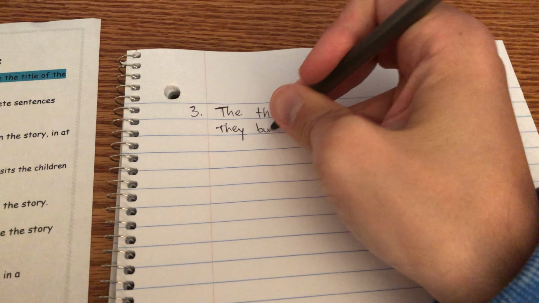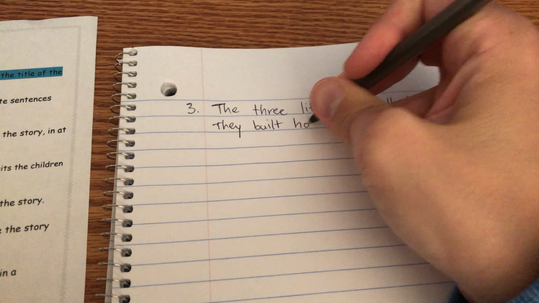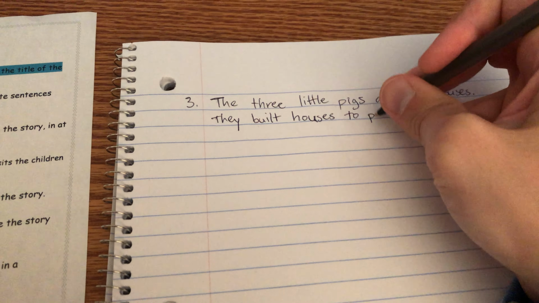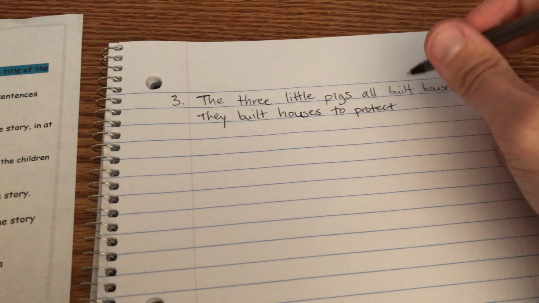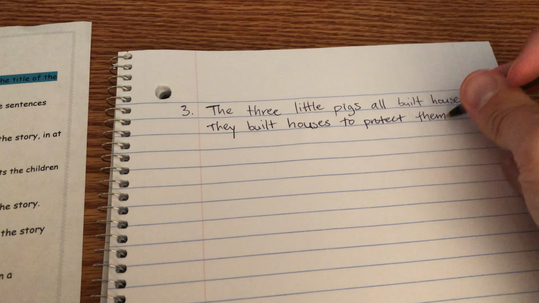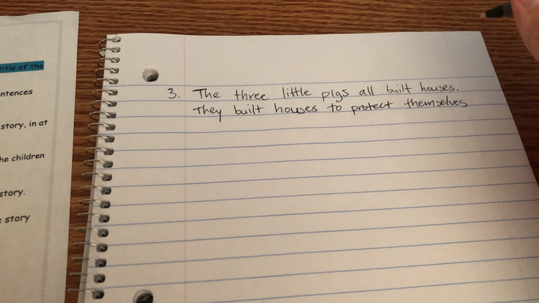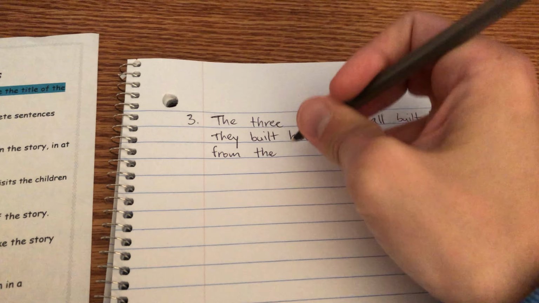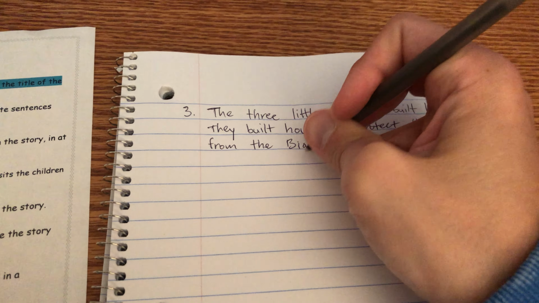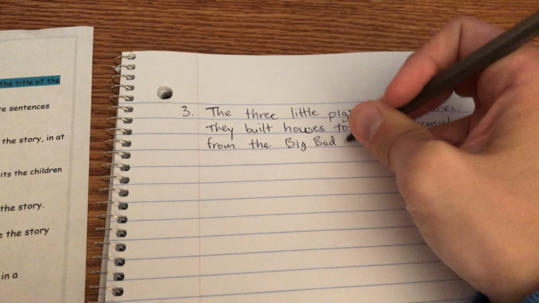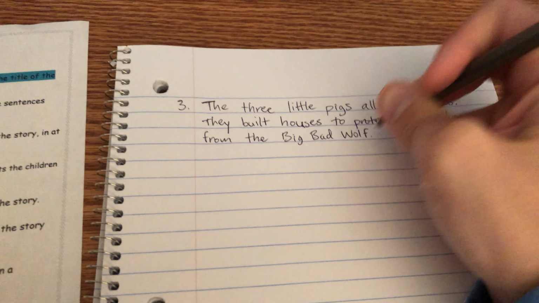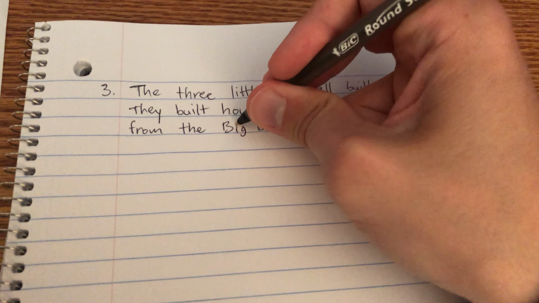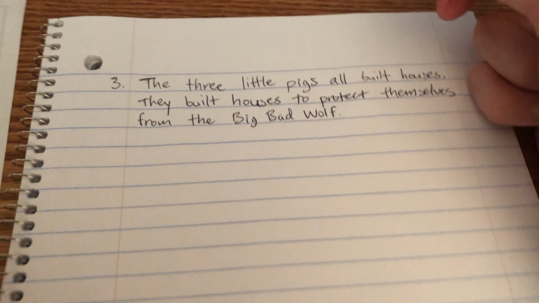They built houses to protect themselves from the Big Bad Wolf. And I wrote Big Bad Wolf all caps because that's probably his name in the story.